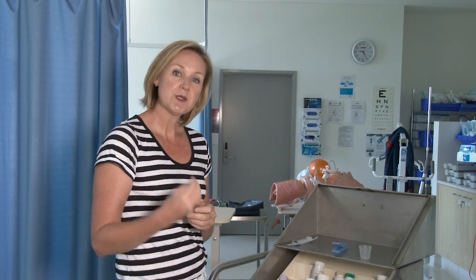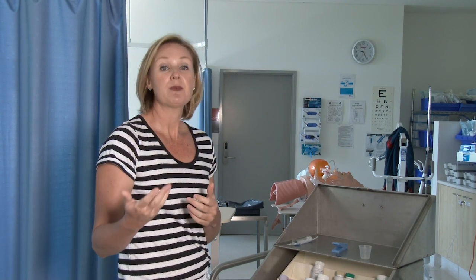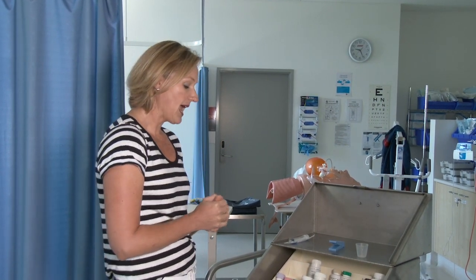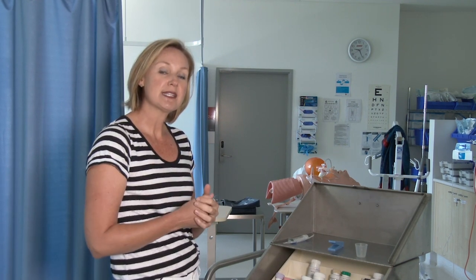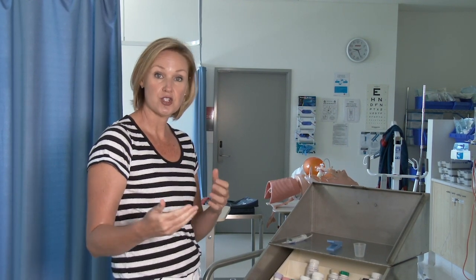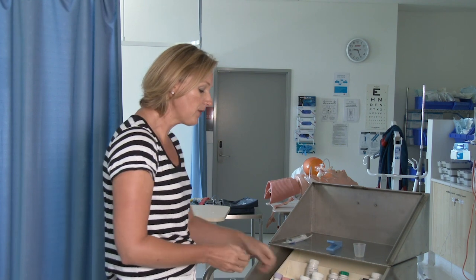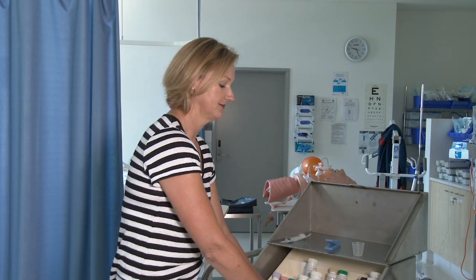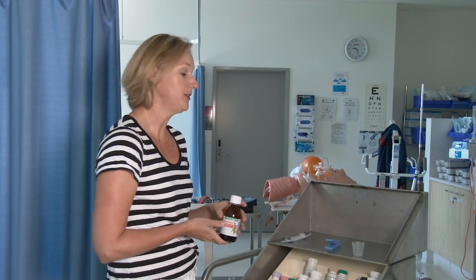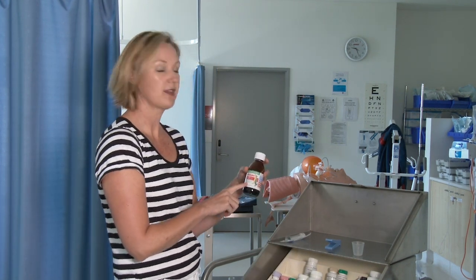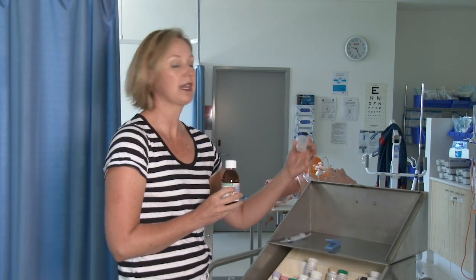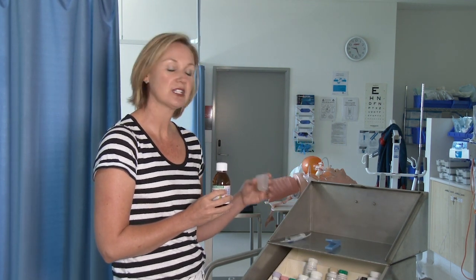Oral medications can come as tablet form or suspension form. A typical suspension form medication would be paracetamol, for example. There are a variety of ways that this is ordered, and we'll be discussing that in a tutorial setting. However, you may be ordered something like 5 milligrams of paracetamol. So how do we get 5 milligrams or 5 mils of paracetamol into a medicine cup to administer to the patient? There's two ways.